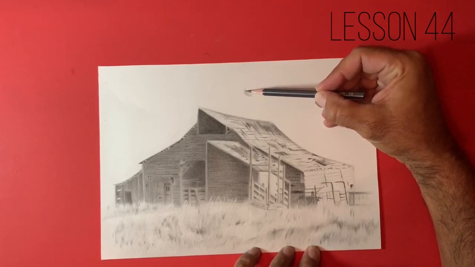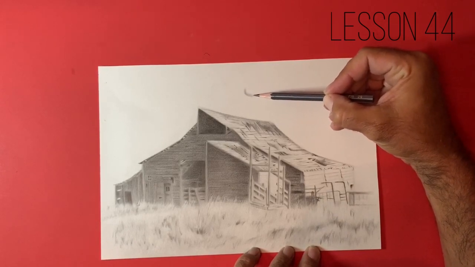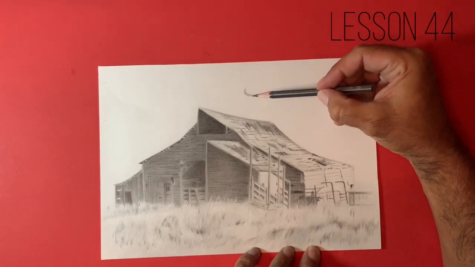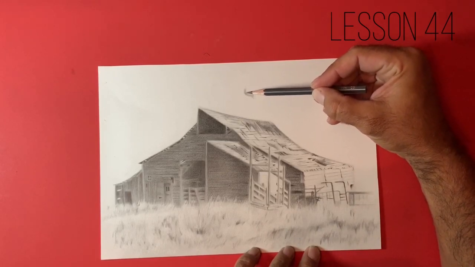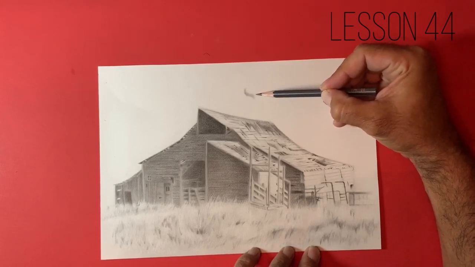But what we are doing, which is very, very similar to every type of drawing that we've done so far, is working in the dark areas first. It's this initial layer of graphite that we're going to be really working with.